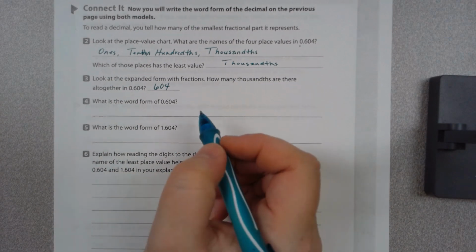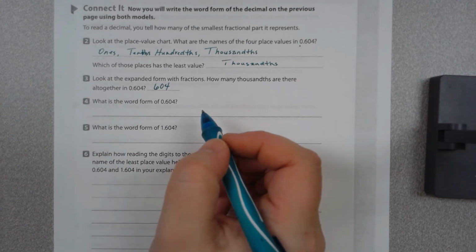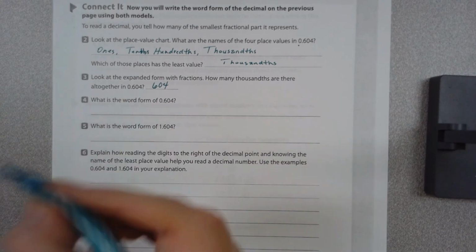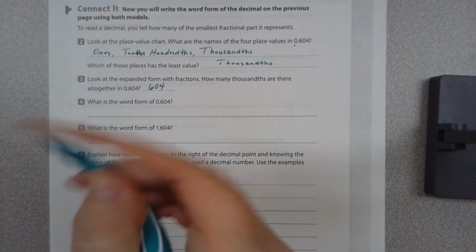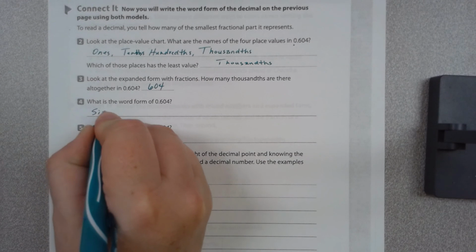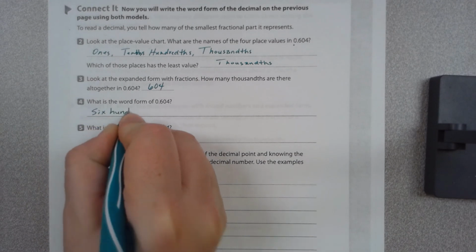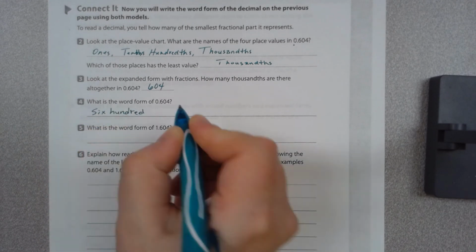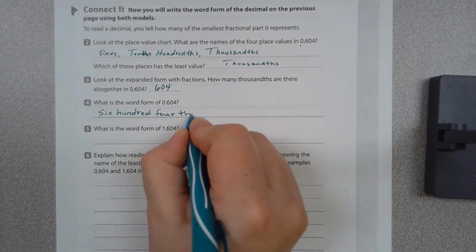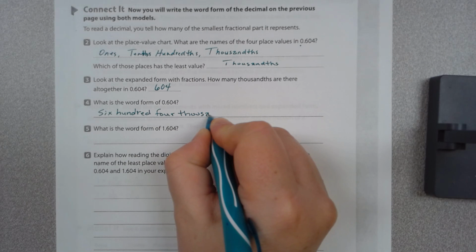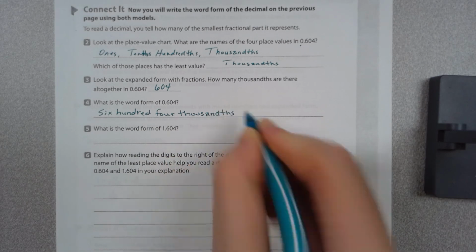Word form. I've been saying it a lot. We just got to write it down now. So, you do not have to put and, okay? You only use and when you have a mixed number. So we're just going to put 604 thousandths. Okay.